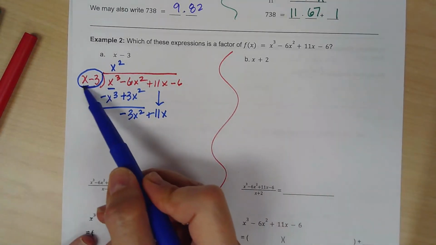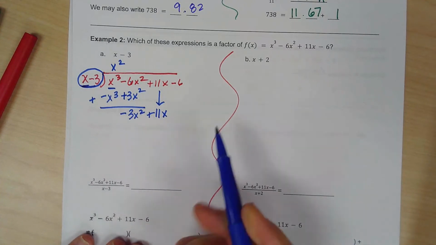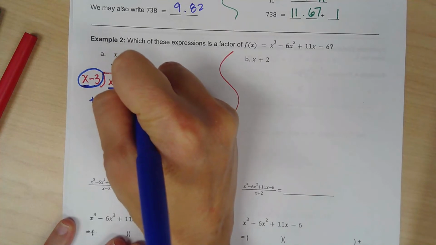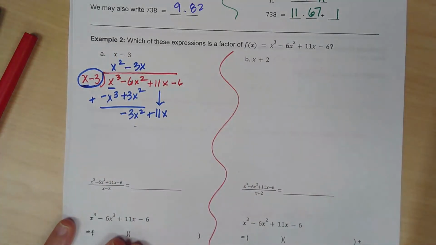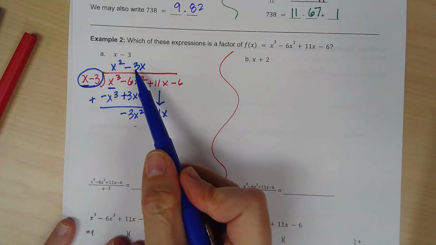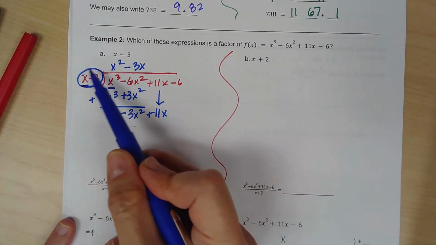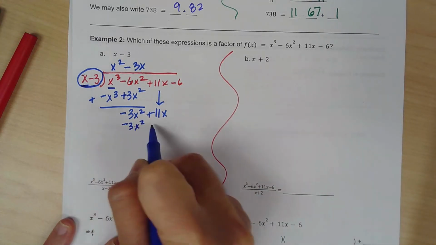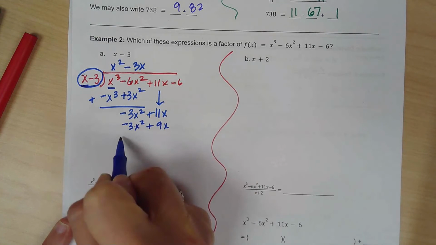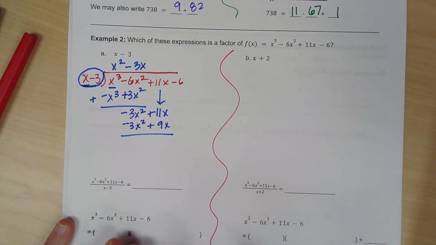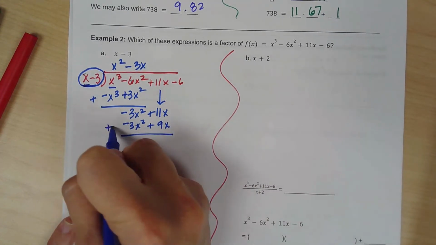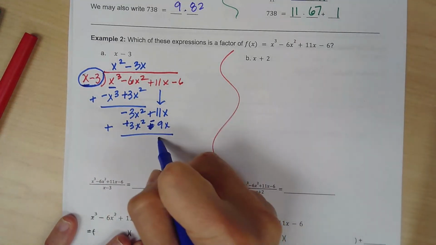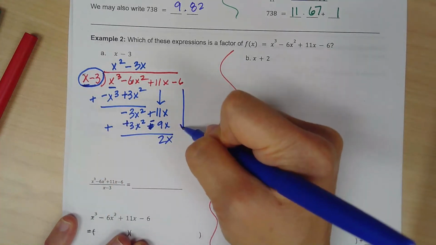We say, okay, x times what gives me negative 3x squared? So what do I multiply x by to get to negative 3x squared? So I get negative 3x. So take this negative 3x and multiply by x minus 3. So negative 3x times x minus 3. I get negative 3x squared plus 9x. Because negative 3 times negative 3 is 9, and then with an x. Add the opposite. So I'm going to make this a negative. This gives me 2x. These cancel out. Bring down the next one.